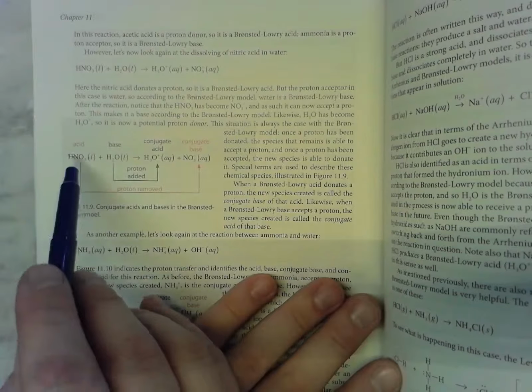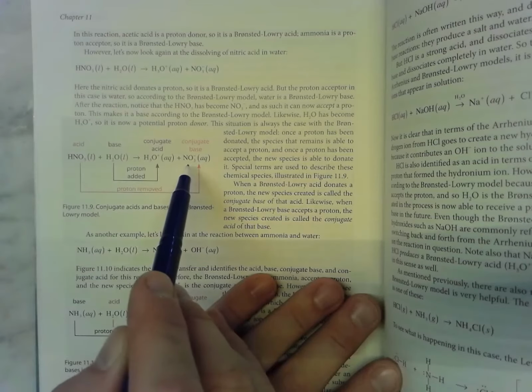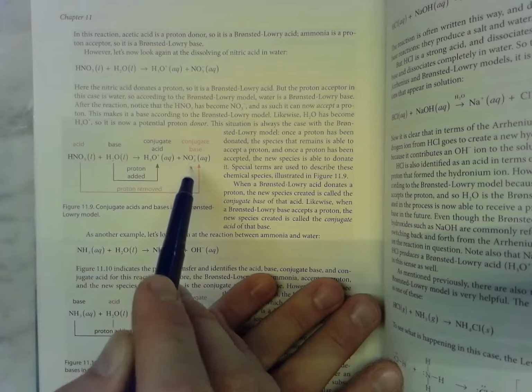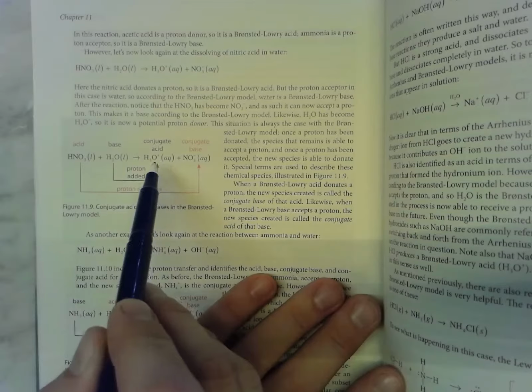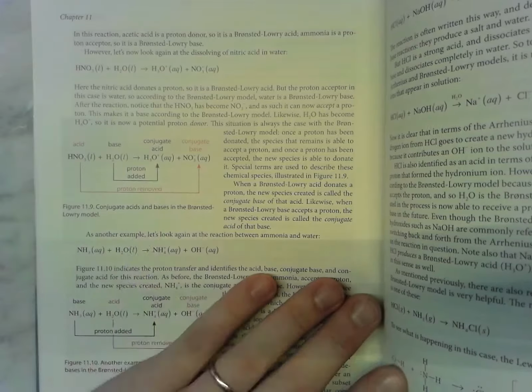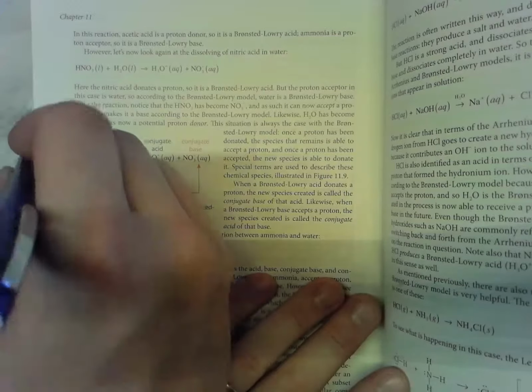So the proton is donated, and then, of course, once it's in this form, it can accept a proton, which means it's a base according to our definition here. Okay, and then the base becomes a conjugate acid. So you will need to be able to label something like this.